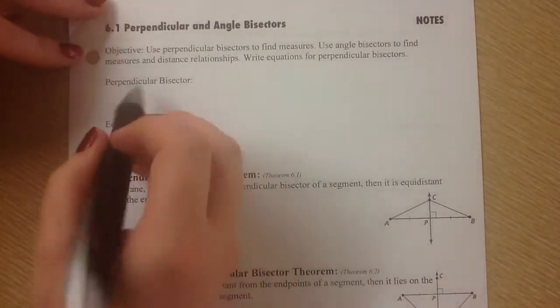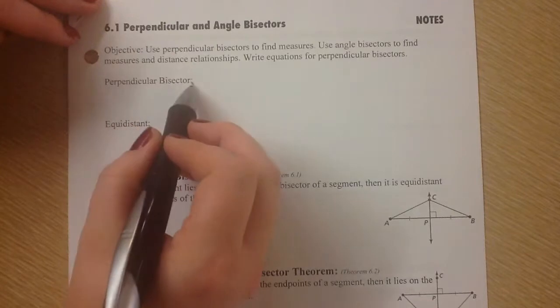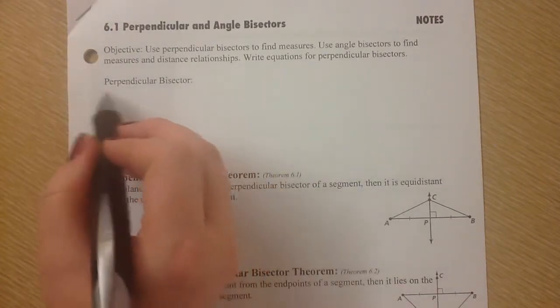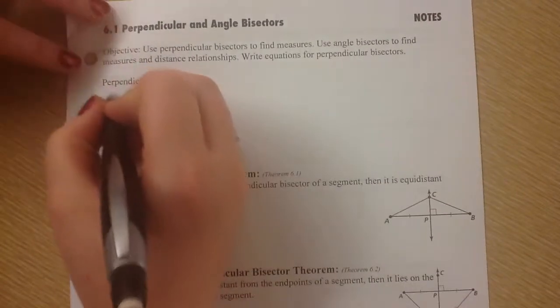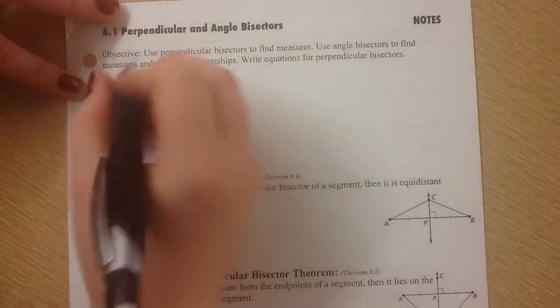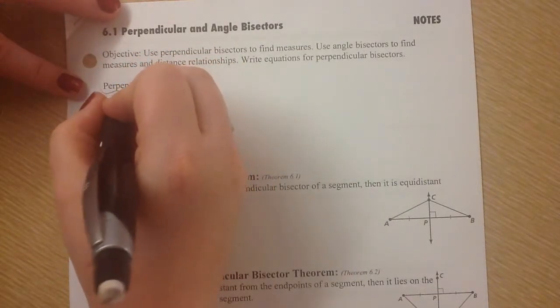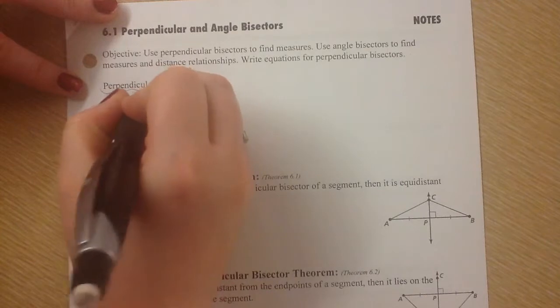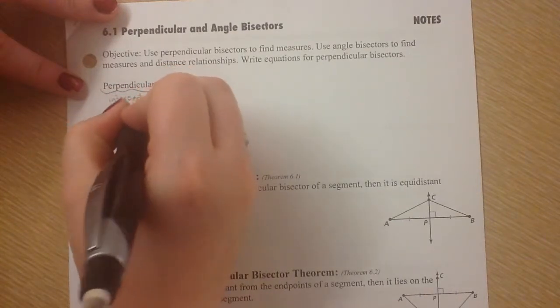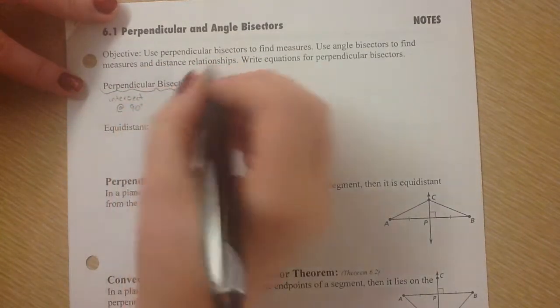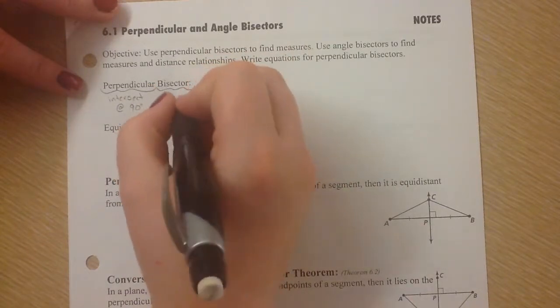The word perpendicular bisector says exactly what it is, as long as you know what these two words mean. Perpendicular means intersect at 90 degrees. Bisector means at its midpoint.